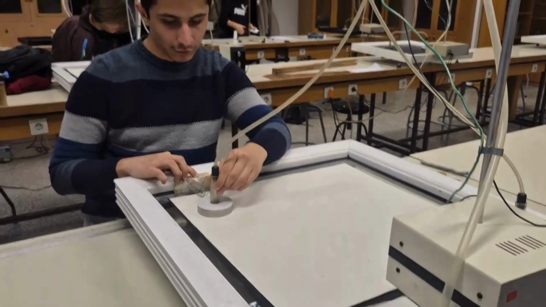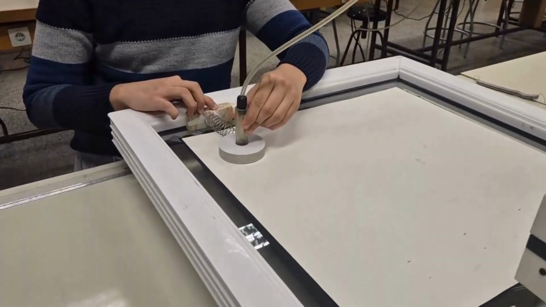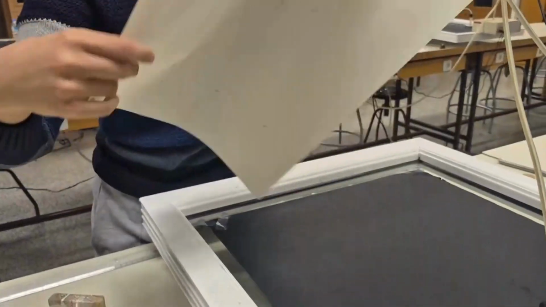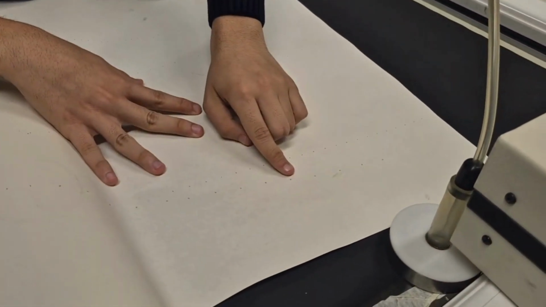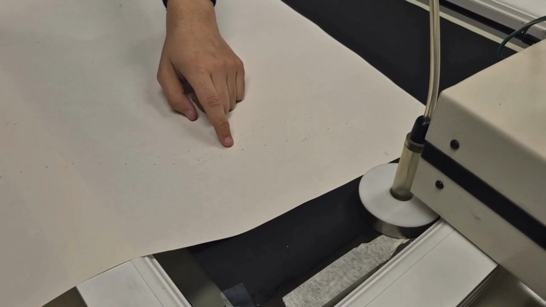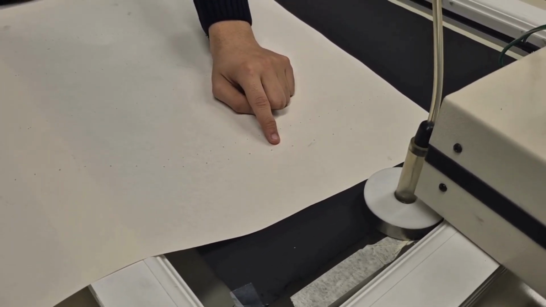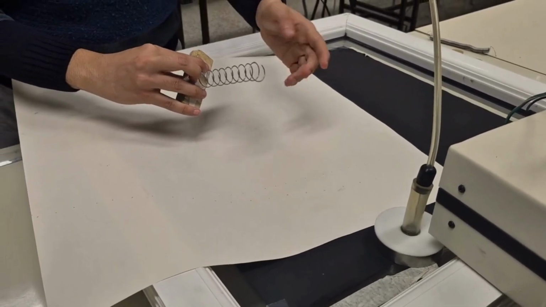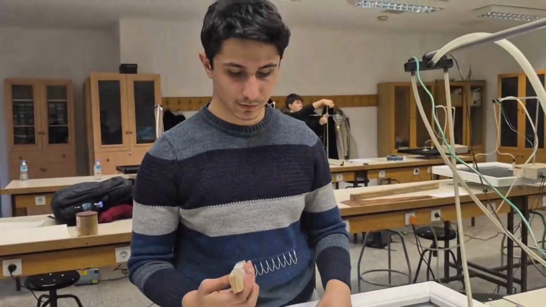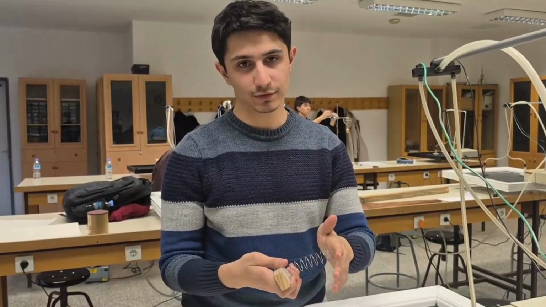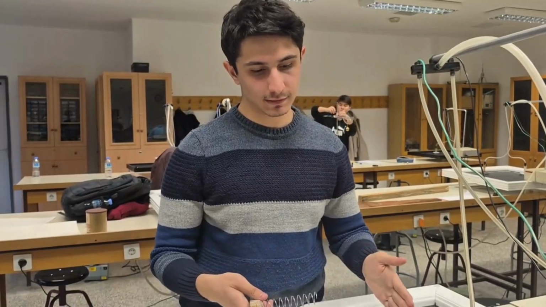So I'm going to compress the spring and, okay, let's see the dots. As you can see, it created dust. With this, we can calculate the kinetic energy of the puck, and we will see if it's equal to the potential energy of the spring. We know the spring constant of this spring. We know the elongation, so we will be able to calculate it.